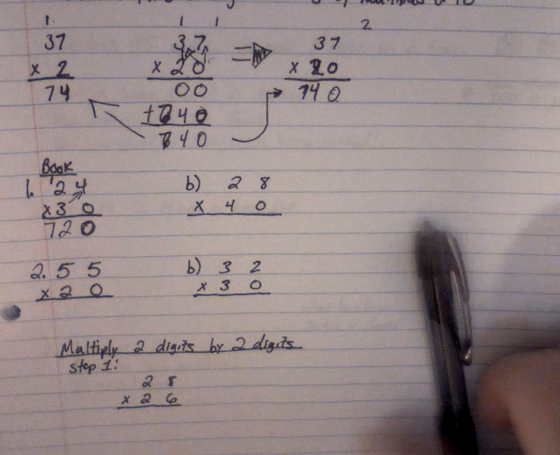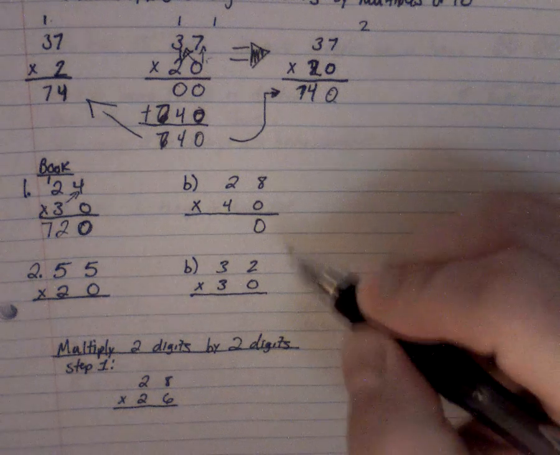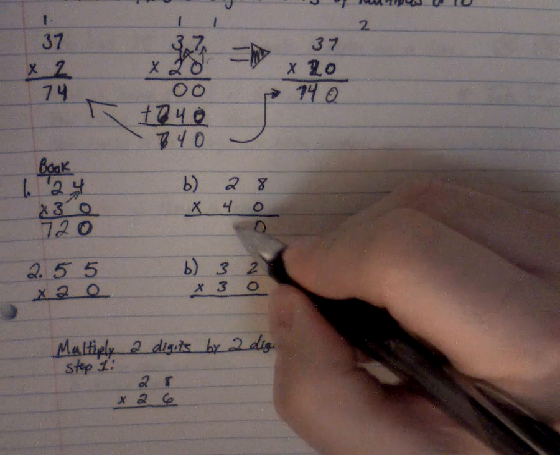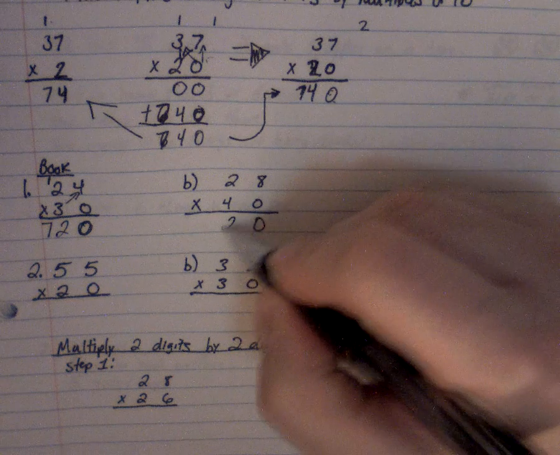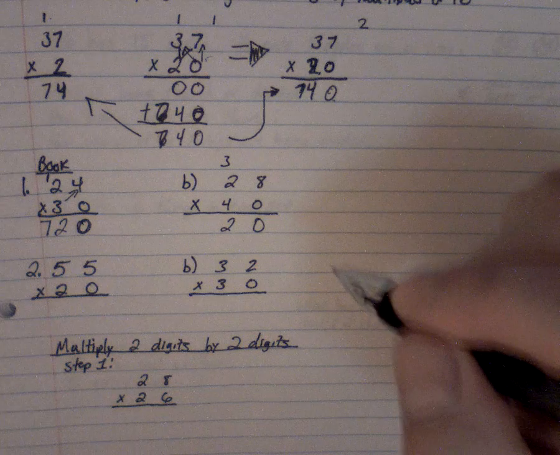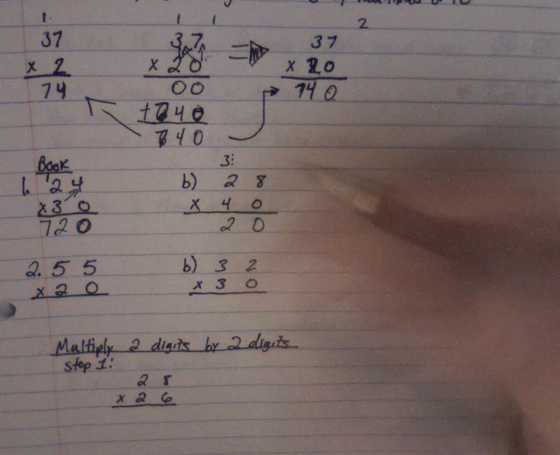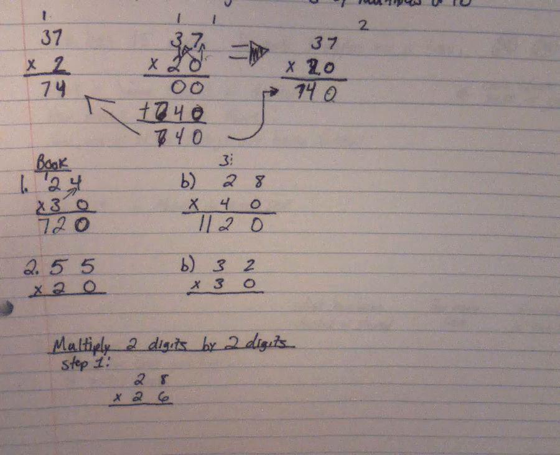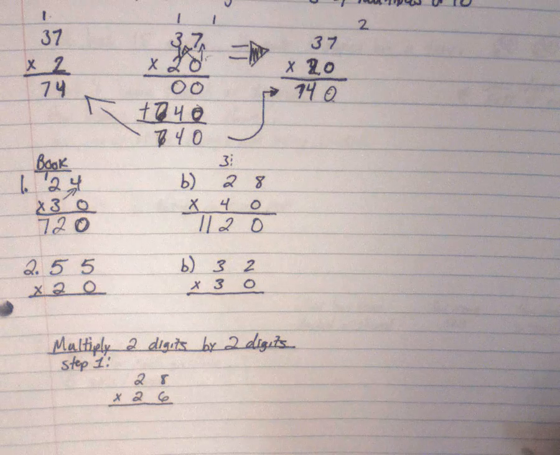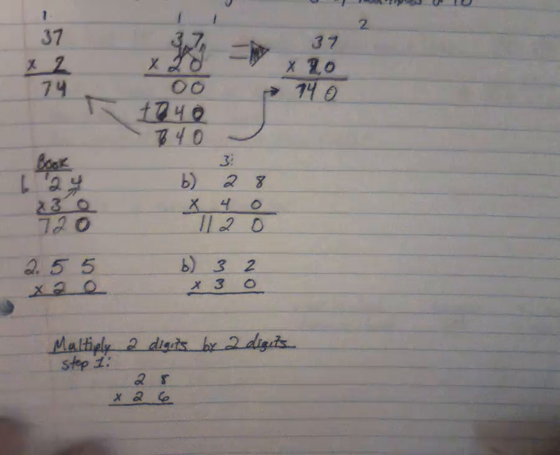All right, let's do another example. So again, we have 0 here, so we just add a 0 on the end. And then we multiply using our 4. So 4 times 8 is 32. Add a 3. 4 times 2, 2. 2, 4, 6, 8. 9, 10, 11. We're going to get 1120. Okay, it's pretty simple when we're doing multiples of 10, guys. You just add a 0 onto the end, and then you multiply with the 10 spot.